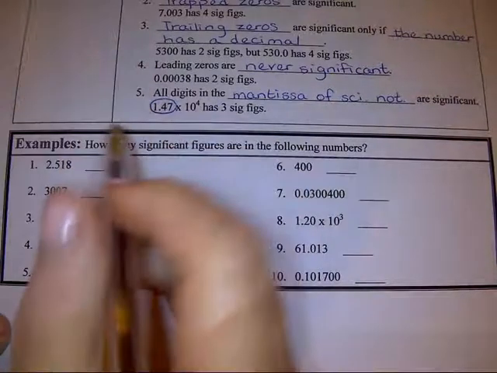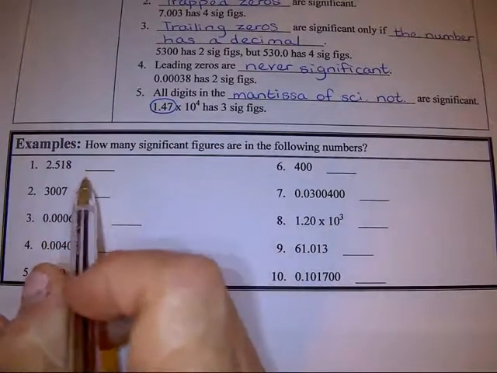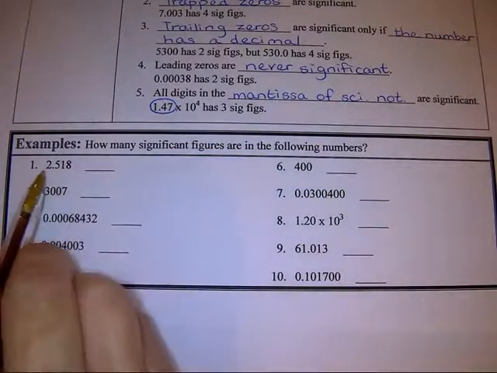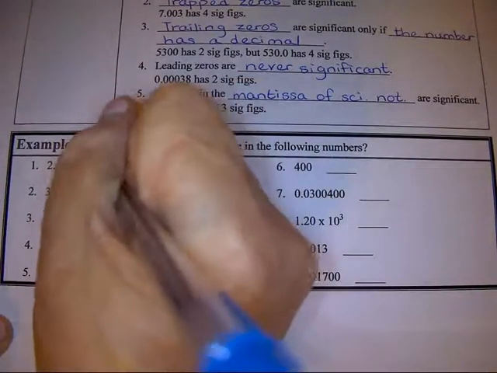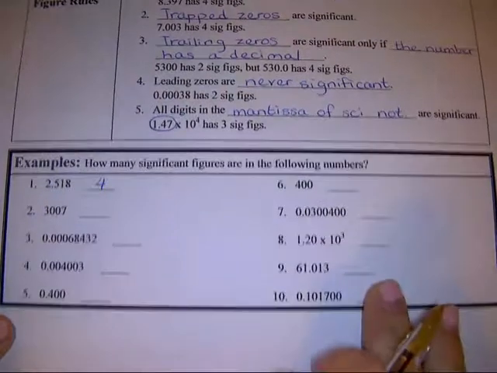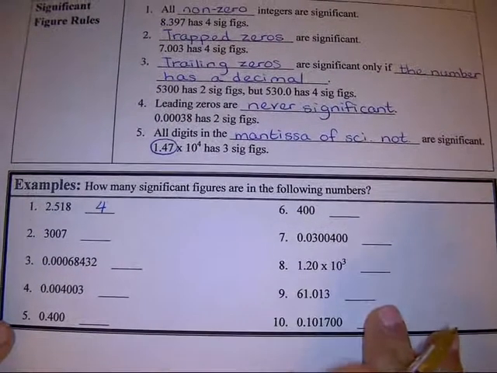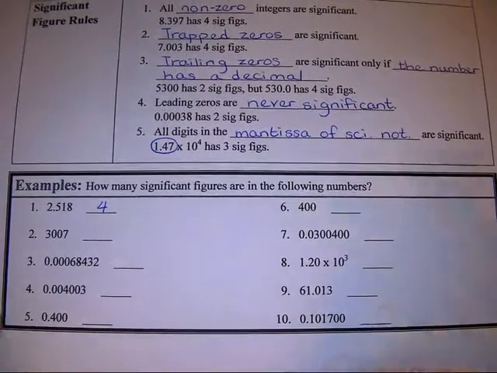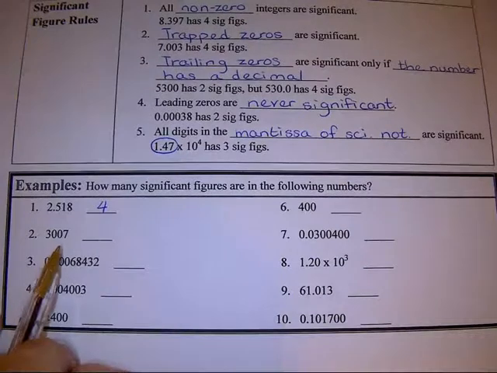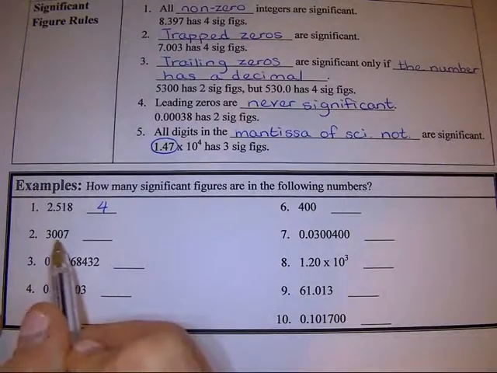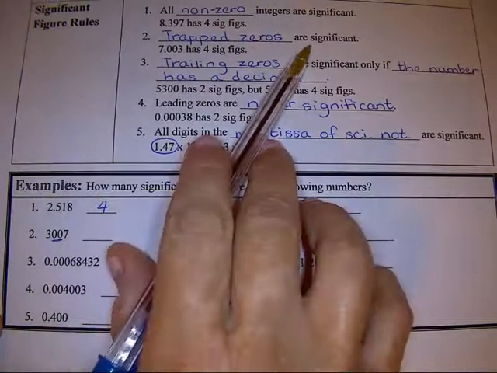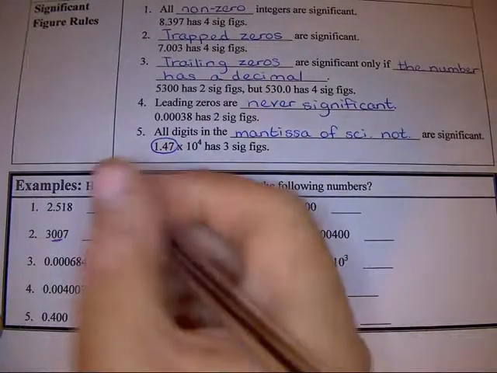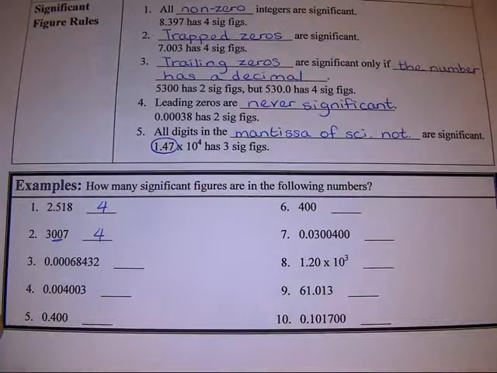Number 1. 2.518 has how many sig figs? Well, there are no zeros here, so this is a pretty easy one. There are 4 sig figs, 4 digits. Okay? Look at number 2, 3007. There are 2 zeros right here, and they are trapped. Trapped zeros are significant, so we're going to count them. There are 4 sig figs.